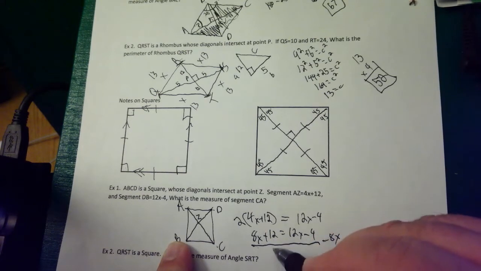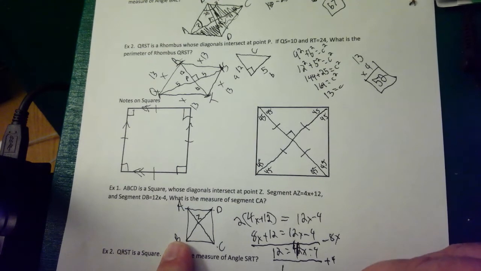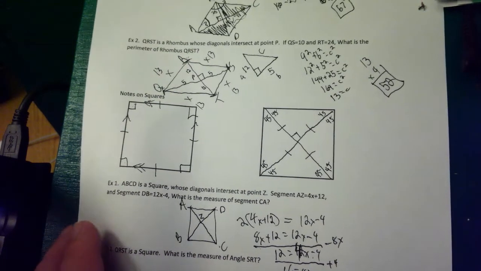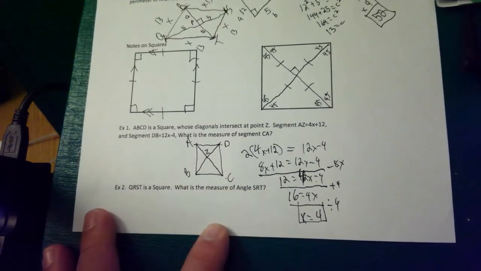So it would be 12 equals 4x minus 4, my bad. I would then add 4 to both sides. So this will be 16 equals 4x. And then you divide by 4, and x is 4. I'm sorry, I just realized you couldn't see all that. There's the work for that one.